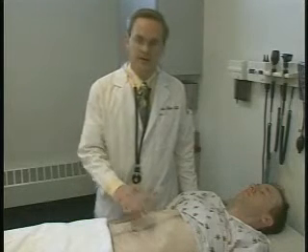heard. Also, while you're listening in the upper quadrants, you might notice bruits. This could be a sound of blockage in either the aorta or the renal arteries. But for a bruit to be significant, it should have both a systolic as well as a diastolic component.